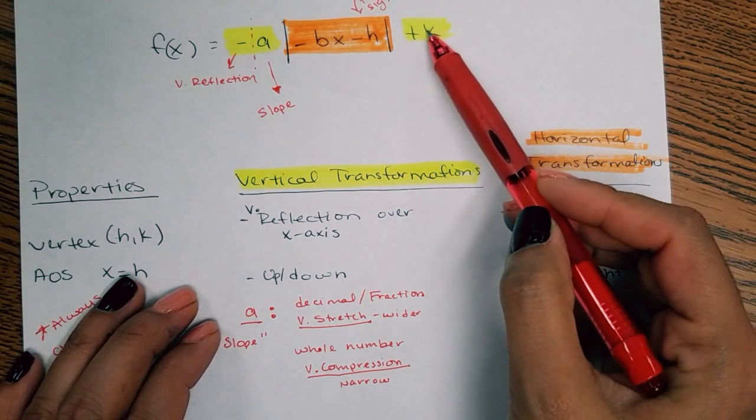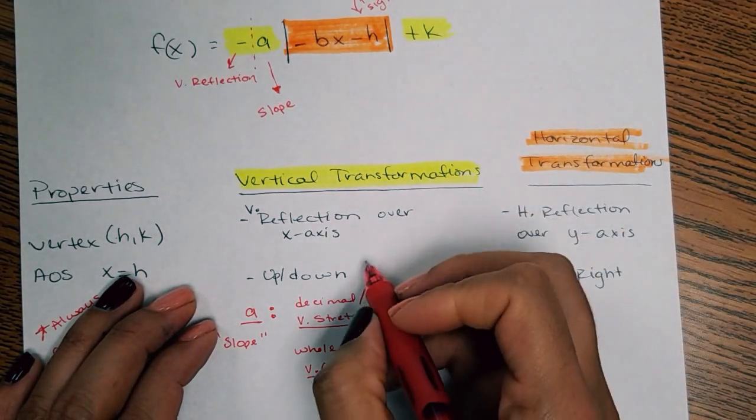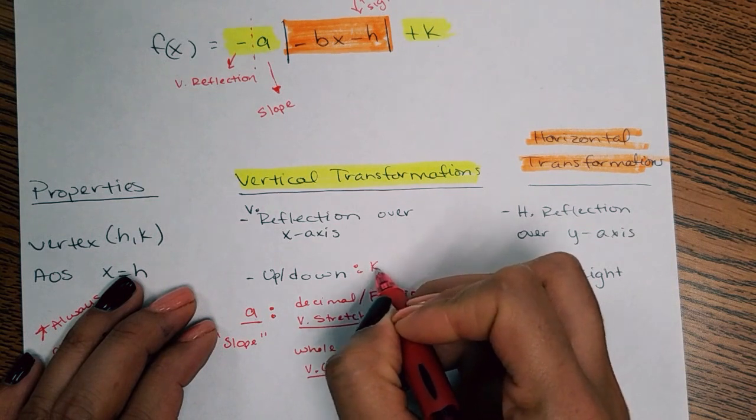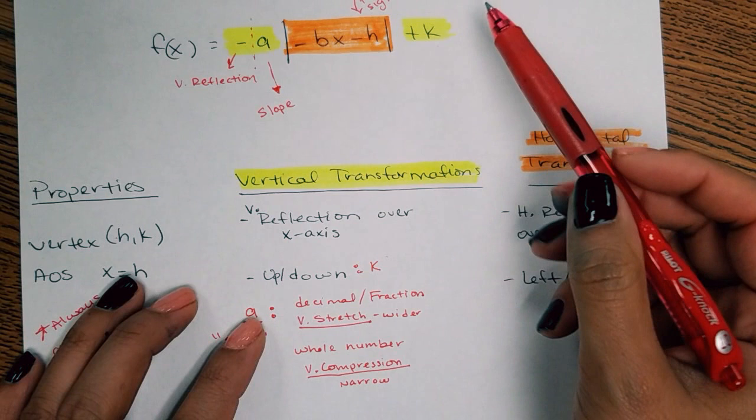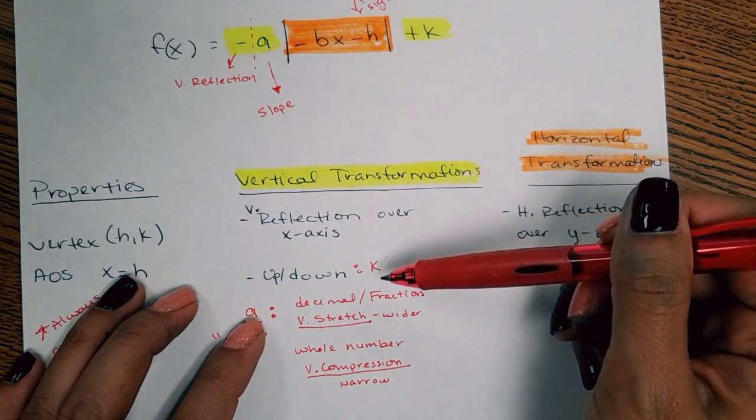So this one is just you take it as it is. It moves it up, down. Okay, so K here is going to move it up, down. If it's a positive 2, your graph's going to move up 2. If it's a negative, it's going to move it down.